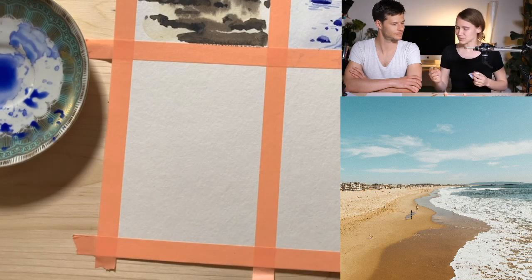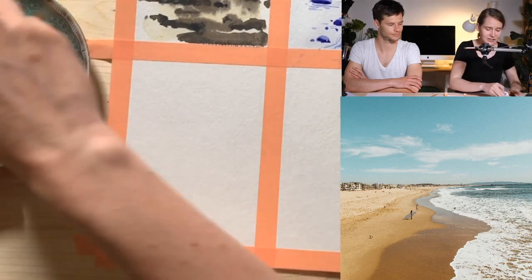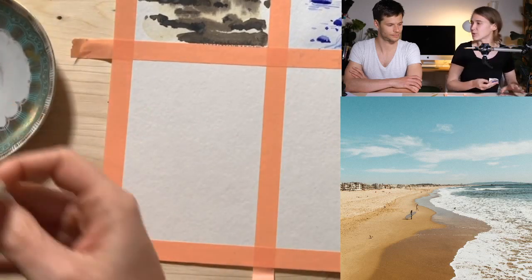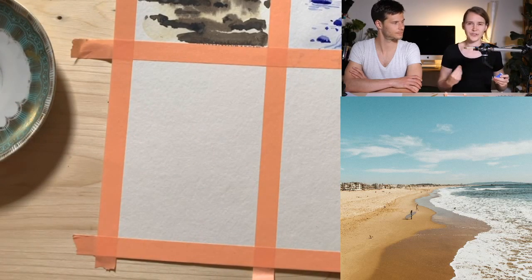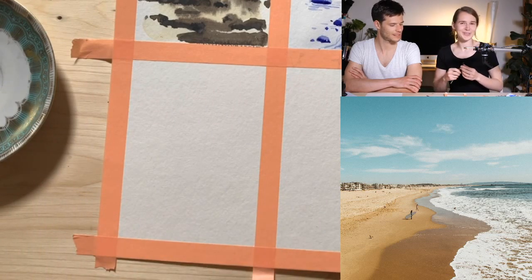So what you're gonna do first is an outline. Take your pen and start filling out the lines that you need to create your horizon line, to define your beach. I think I'm pronouncing the word beach totally wrong.